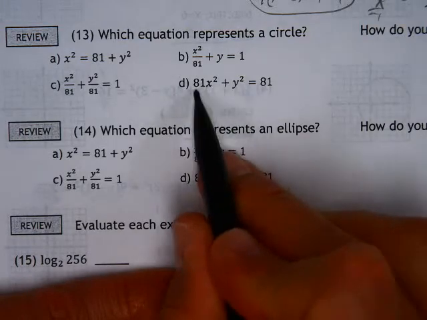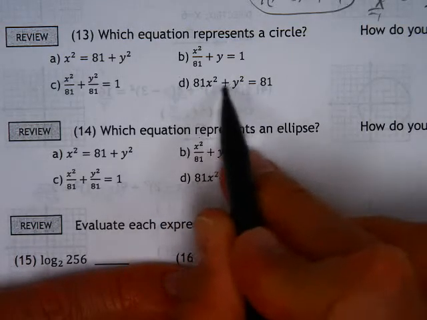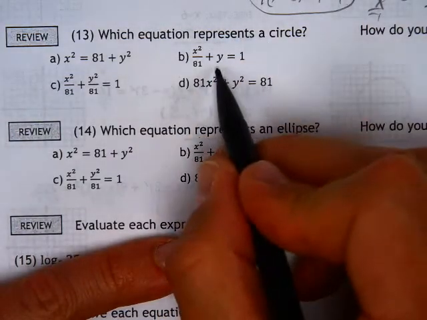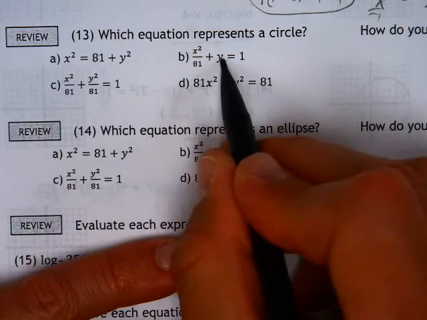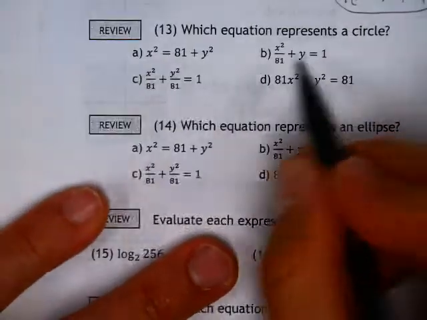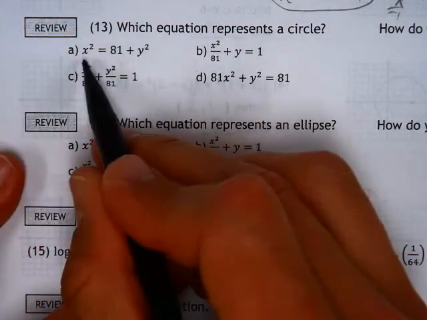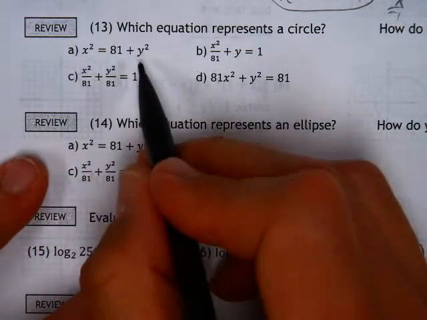The fact that there's a different coefficient in front of these two means that this is in fact an ellipse. Okay? And this isn't even either one of ellipse or circle. This is a parabola because it's got an x squared but no y squared. Over here, this is something we haven't even learned yet, but this will be an x squared minus y squared if I move it over, which is what we'll call a hyperbola, and we're going to look at that next.